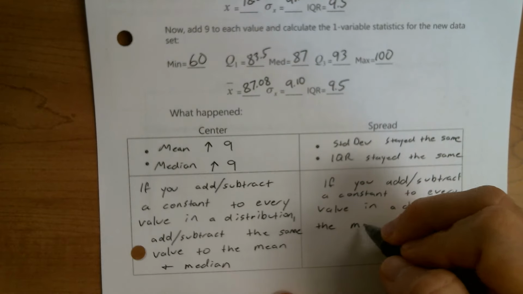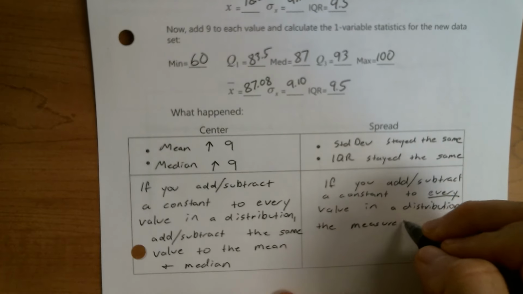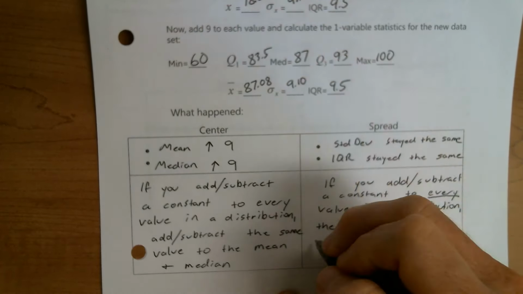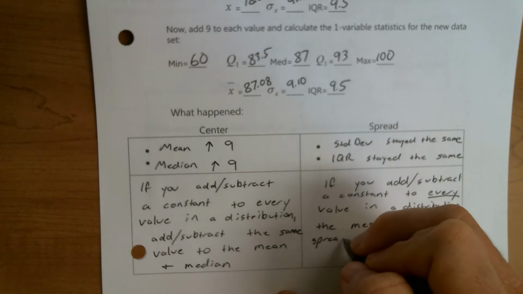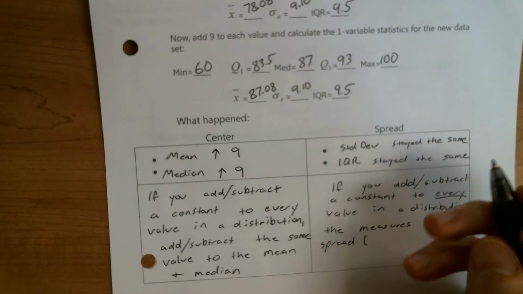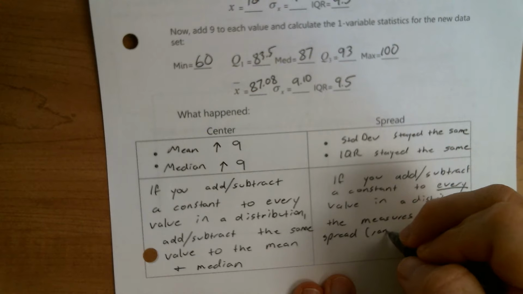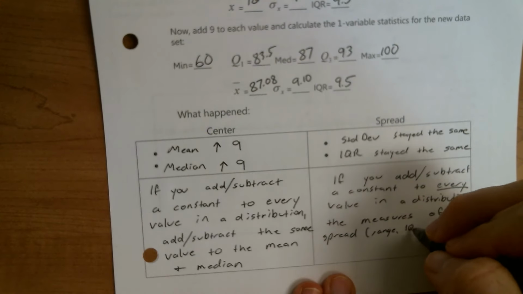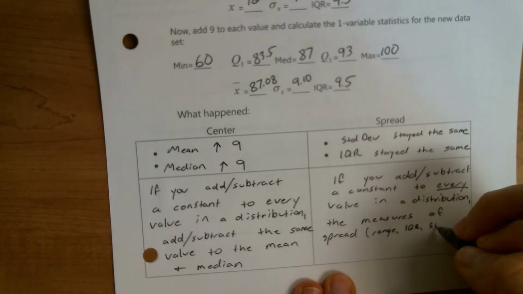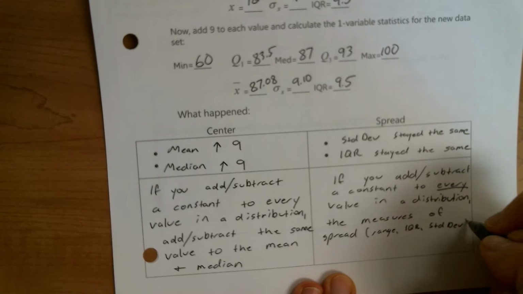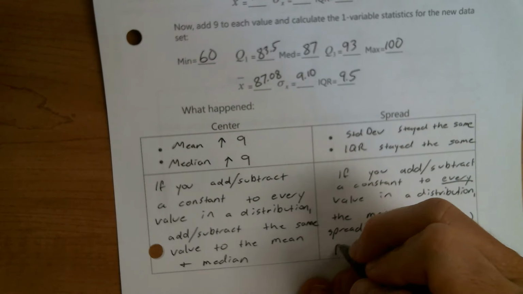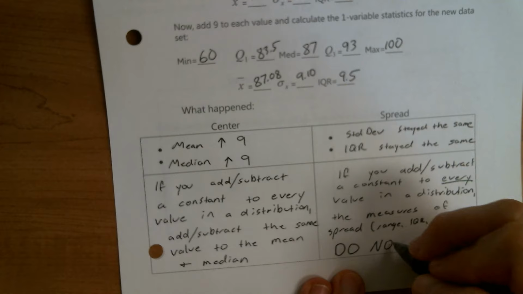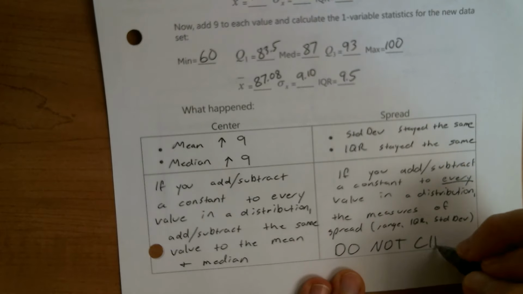The measures of spread, and the three measures of spread that we have right now are range, IQR, and standard deviation, do not change.